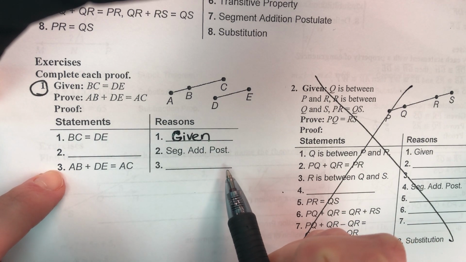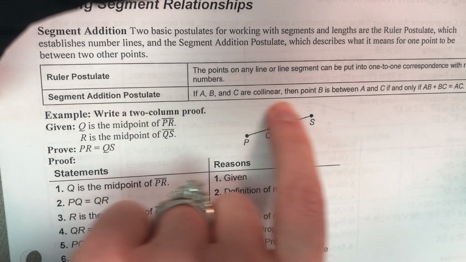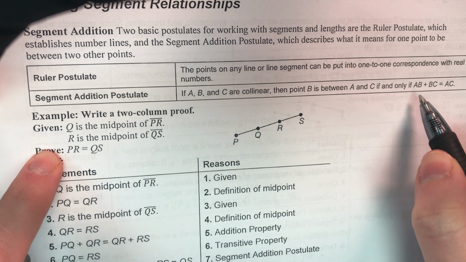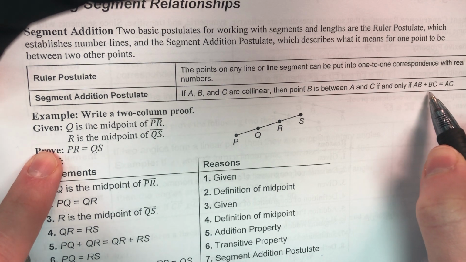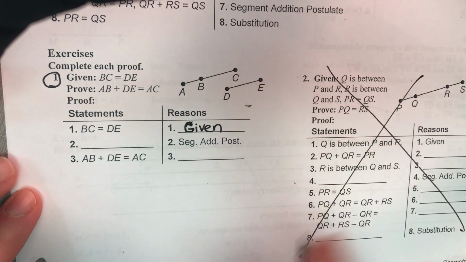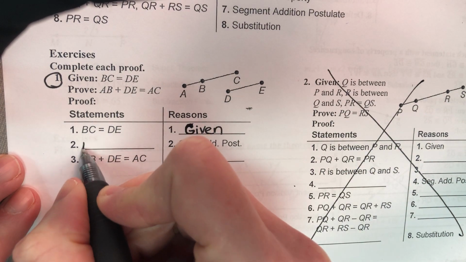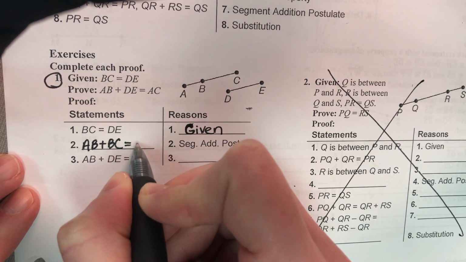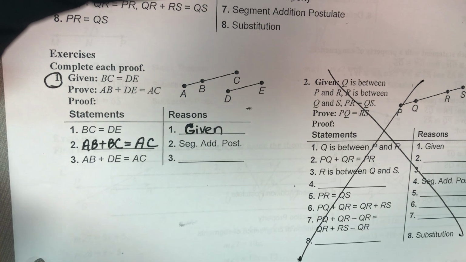That's the abbreviated version of segment addition postulate, which is what we just talked about right here. The segment addition postulate allows us to say AB plus BC is equal to AC. So on this segment, AB plus BC would equal AC.